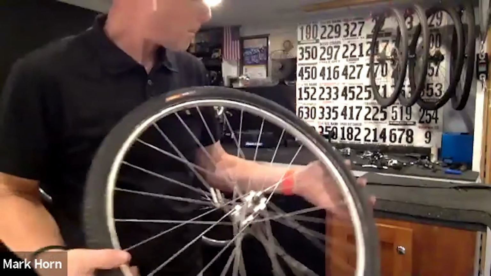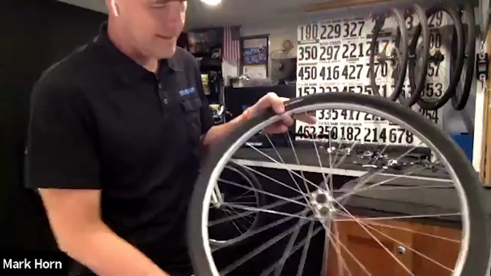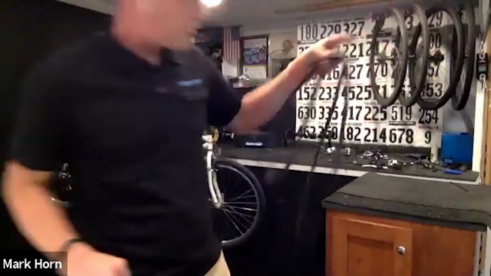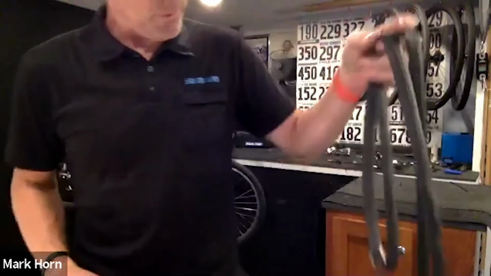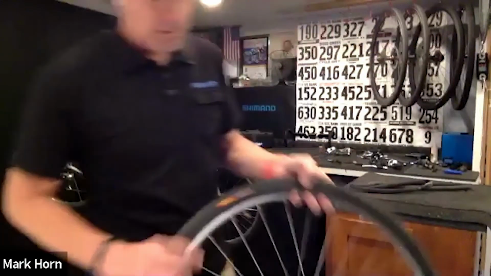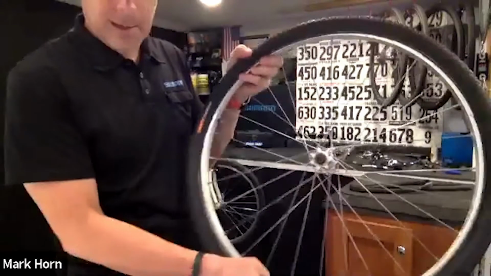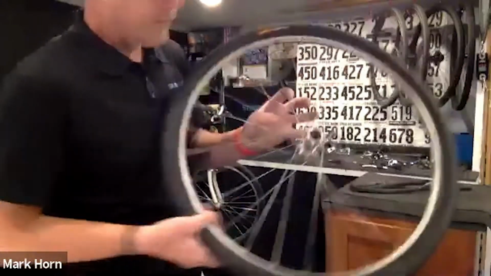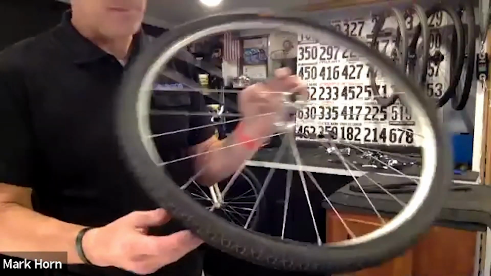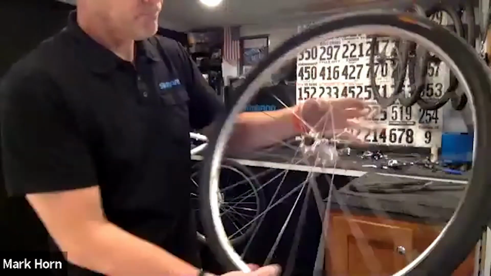If you're going with a brand new tube, just pull it out of the box. It's going to be very flat, much like this one I showed you. You might want to put just a little bit of air in it to give it some form, to give it some body. Okay, so I've got that tube kind of tucked up into the tire. Now I need to put the tire back on the rim.